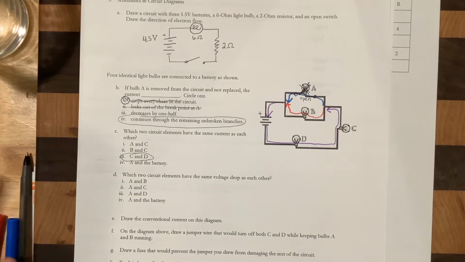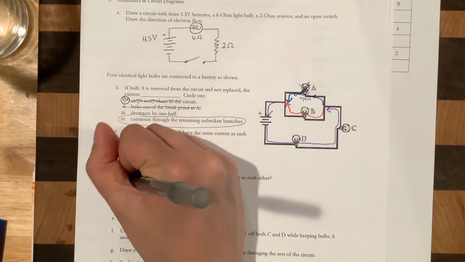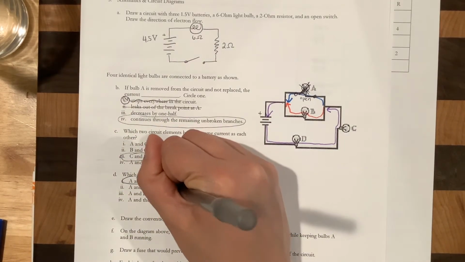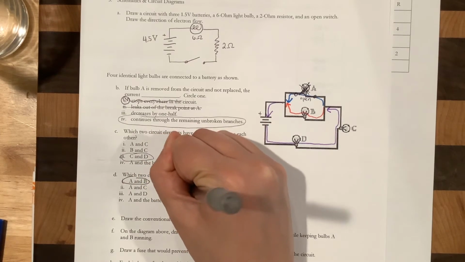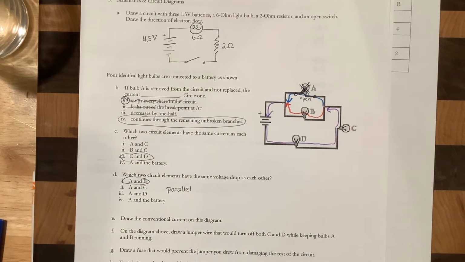The two that have the same voltage drop as each other are A and B because they are in parallel. That is, in fact, the parallel rule. Things in parallel with each other have the same voltage.